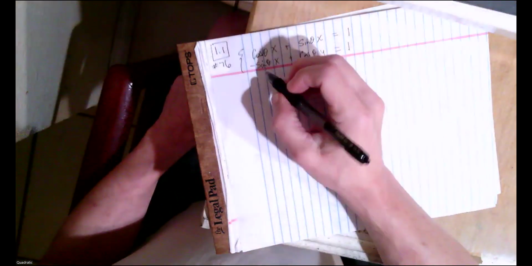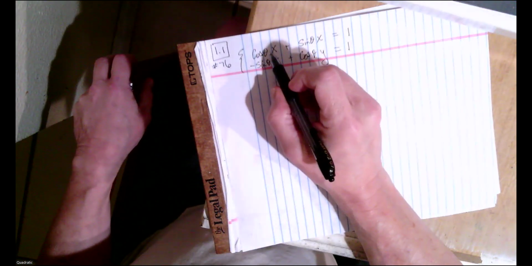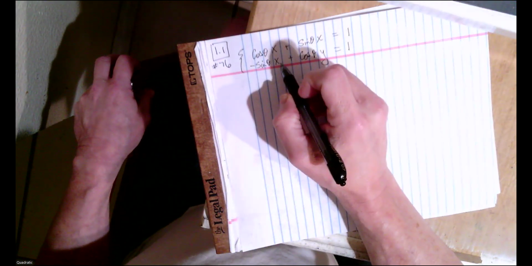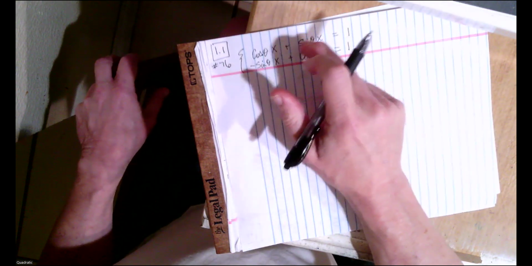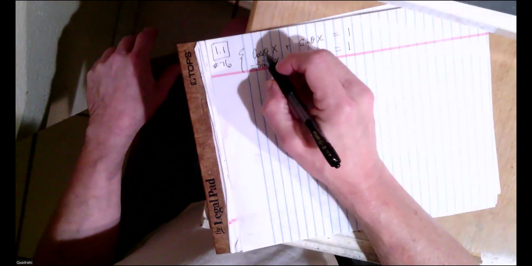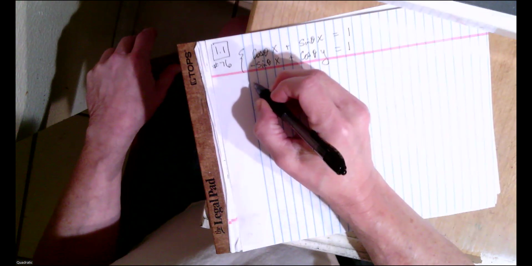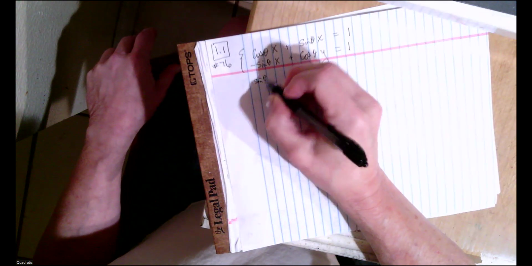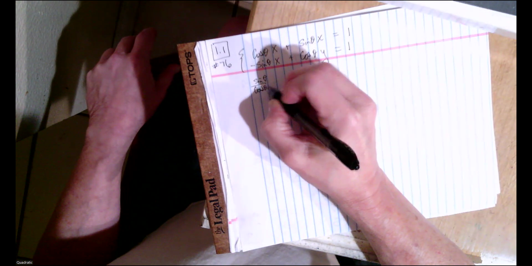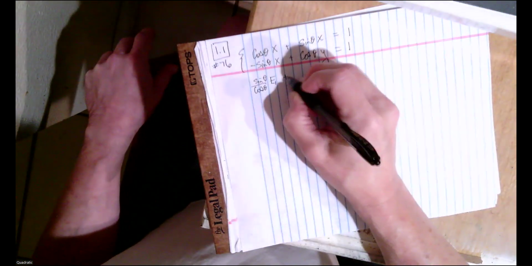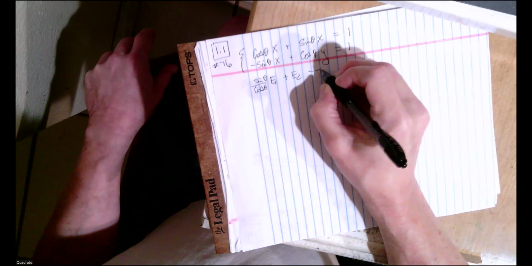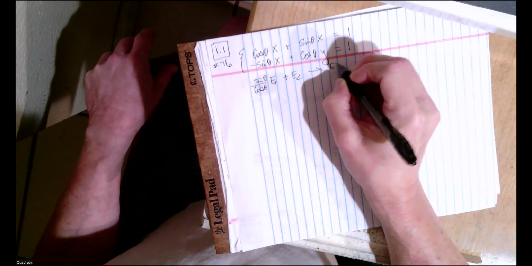So what I'm going to do is add a multiple of equation one onto equation two, and that's going to become my new equation two. But equation one stays just as it is. If I take equation one and multiply it by sine theta over cosine theta, and I add that onto equation two, that's going to become a new equation two.